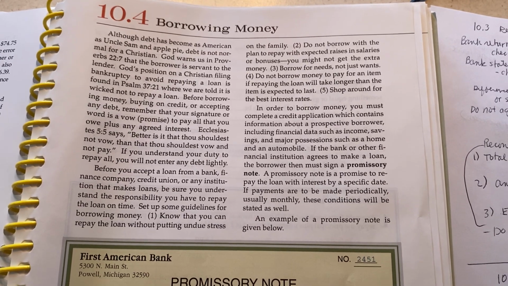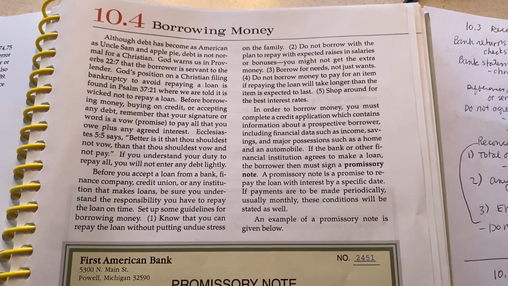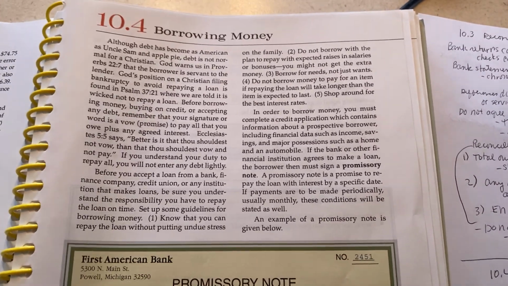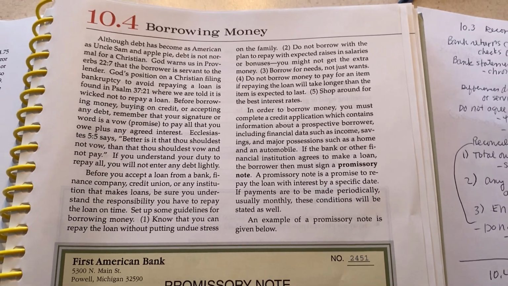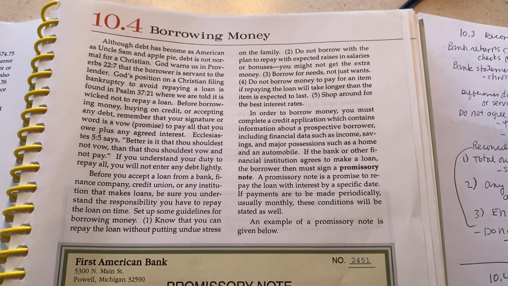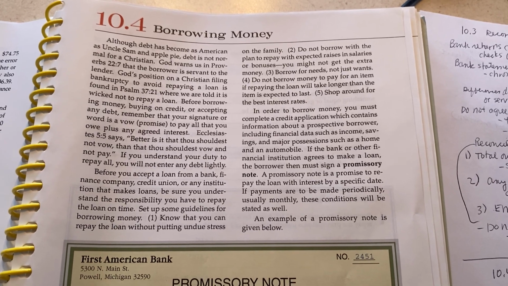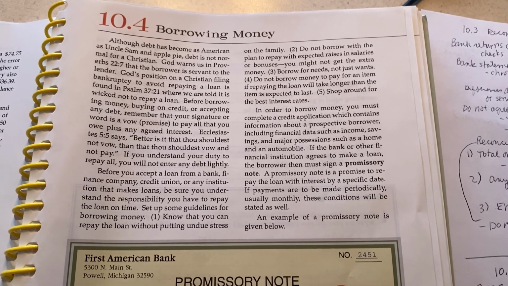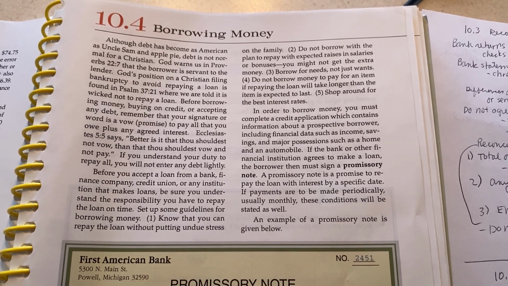So, in order to borrow money, you must complete a credit application, which contains information about a prospective buyer, including any financial data, such as your income and your savings, and any possessions you have. They'll look at those things. Do you own a home? Do you have an automobile? Are you working? That's another thing, so that they can get their money back, right?